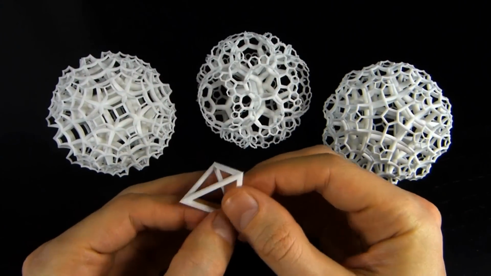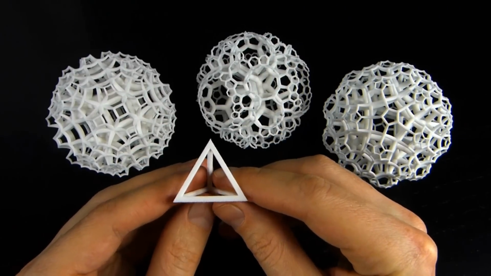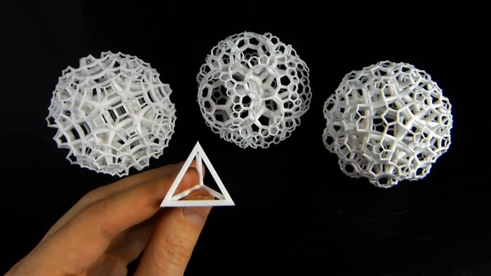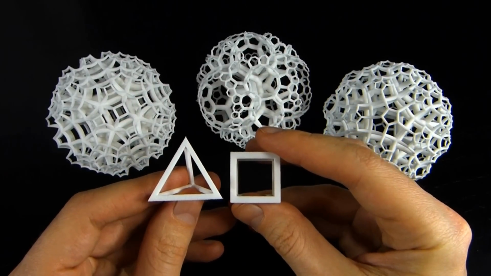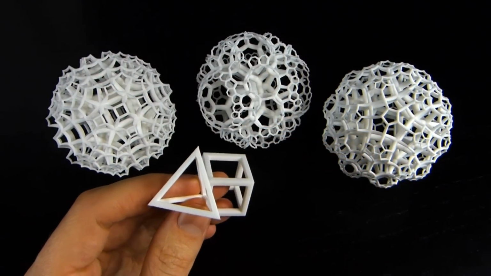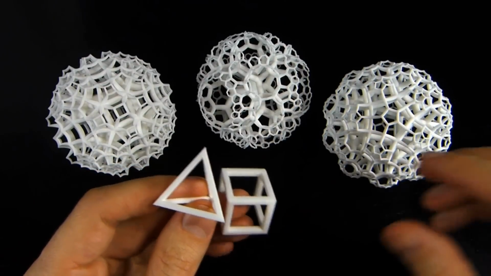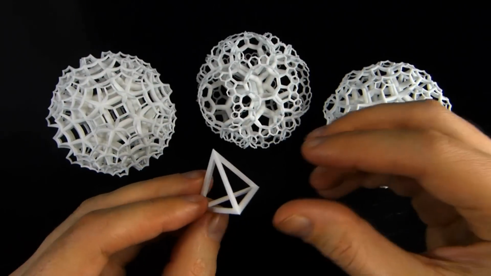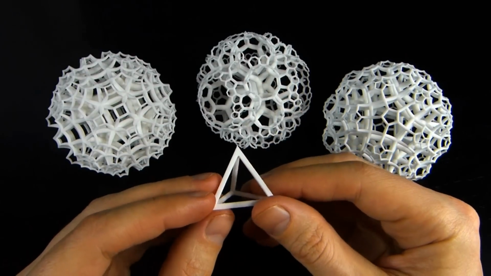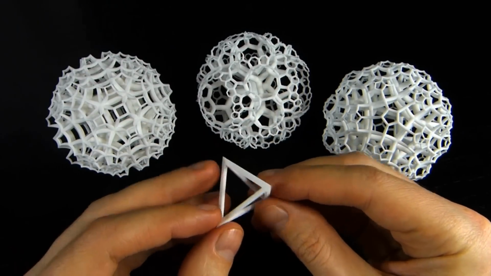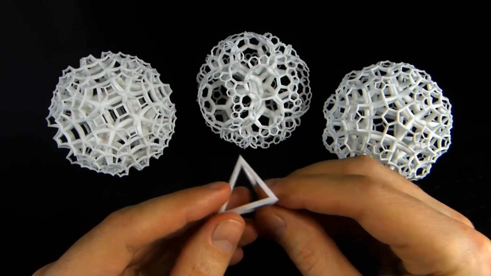Ignore the fact that this is a tetrahedron for a second and just think about the triangle. The triangle has Schlafly symbol 3, which says it's a regular polygon with 3 sides. Square has Schlafly symbol 4, and the pentagon has Schlafly symbol 5. Now take a bunch of triangles and make a tetrahedron. Tetrahedron has Schlafly symbol 3, 3. So the first 3 says it's made out of triangles, and the second 3 says that there are 3 triangles that meet at each vertex.